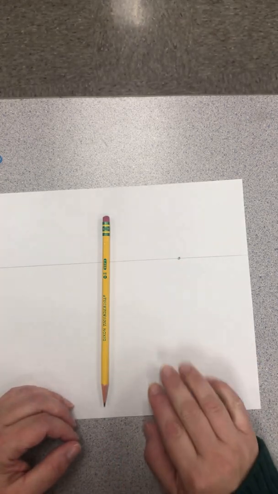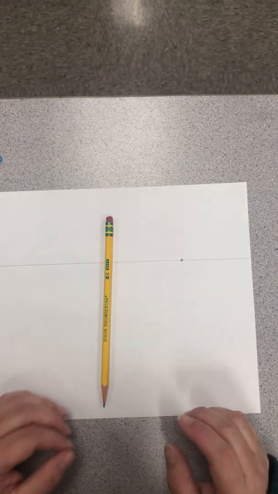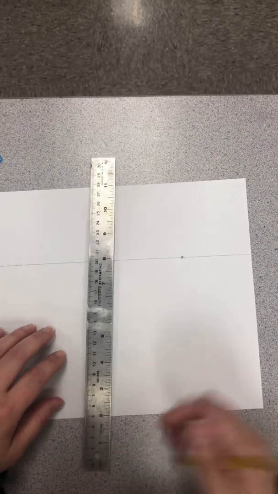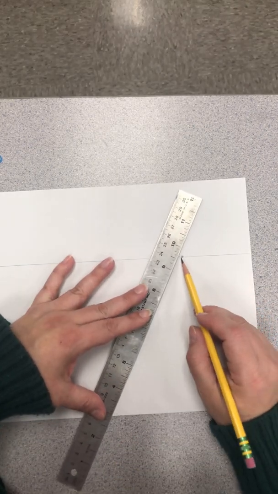Okay, now I'm going to add my vanishing point. This is the dot. This is the point where all the lines are going to recede or go to. Now I have mine to the right of the center of the paper, but technically that vanishing point can be anywhere you want.